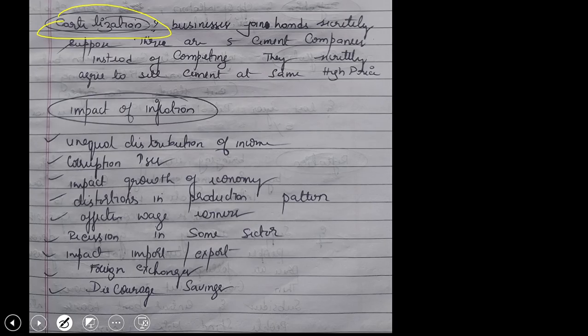Now what are the impacts of inflation? Unequal distribution of income, corruption increases, growth of the economy is also affected, then uneven distribution of production pattern also affects daily wage earners, and we can also see some recession in some sectors. It also impacts imports, exports, foreign exchange, and it discourages savings. When there is more money in the hands of people, they tend to spend more, right? So the savings reduce.